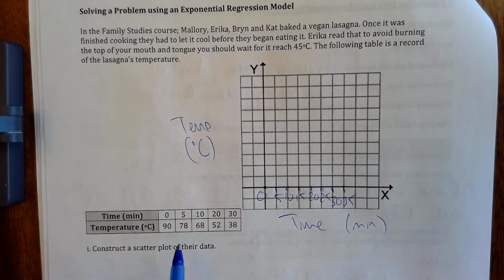Now for temperature, my biggest temperature is 90, and my smallest is like 38, but I'd like to start at 0 whenever I can, because at some point, well, I guess you'd have to put it in a fridge for it to get to 0 degrees, but it will keep going down with this regression.